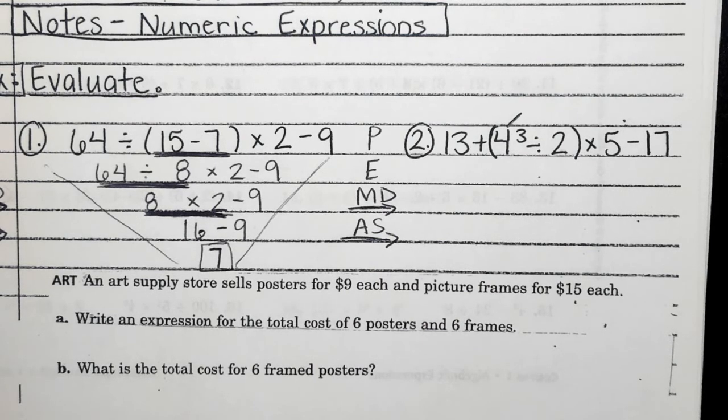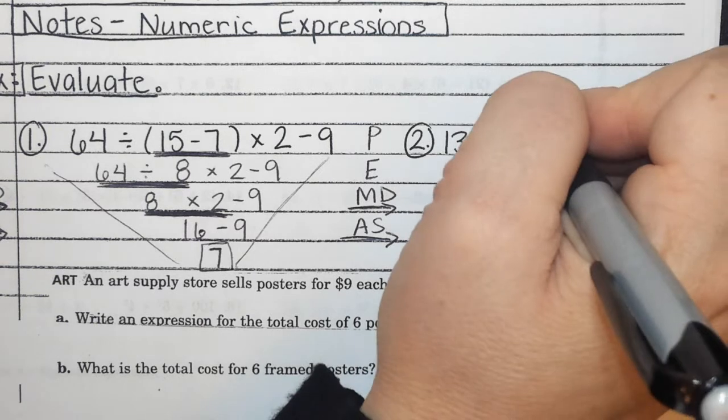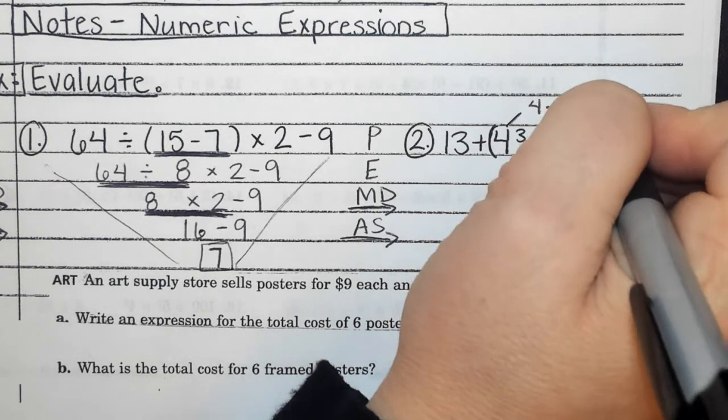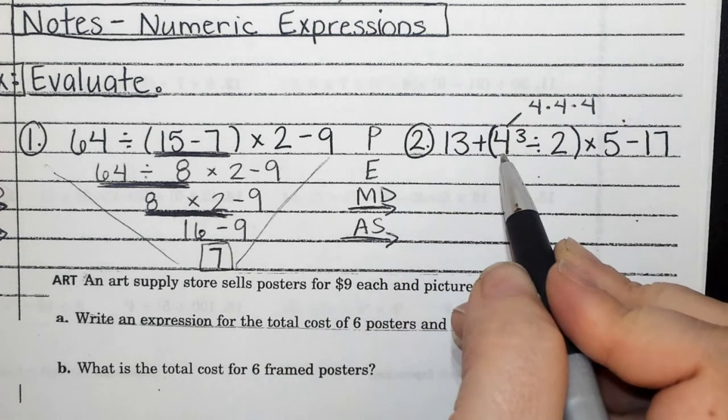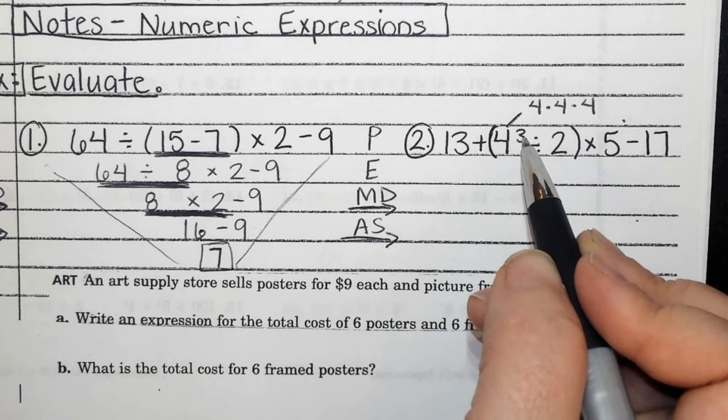Okay, so it's 4 to the 3rd power, so how would I work it out? 4 times 4 times 4. The big number tells you what you're multiplying. The little number tells you how many times.